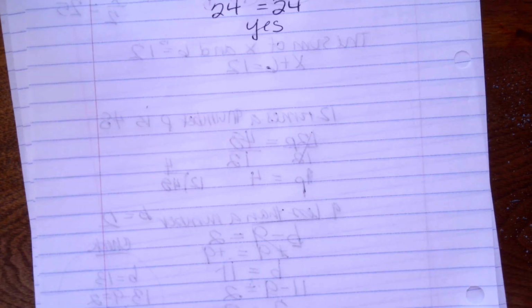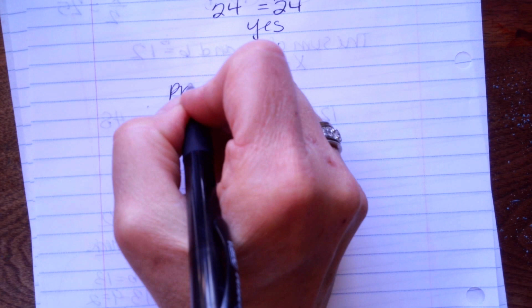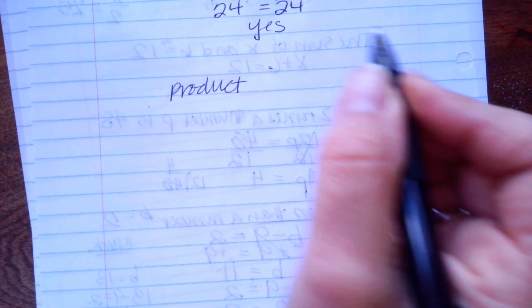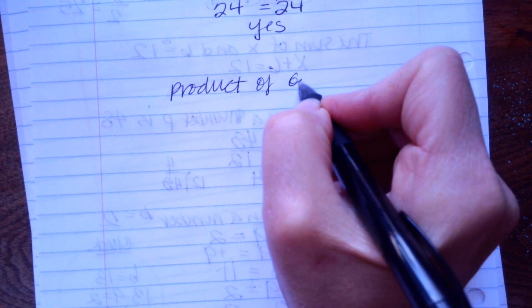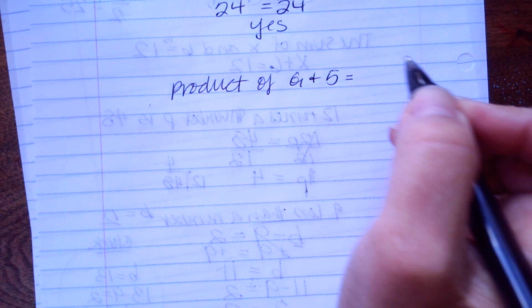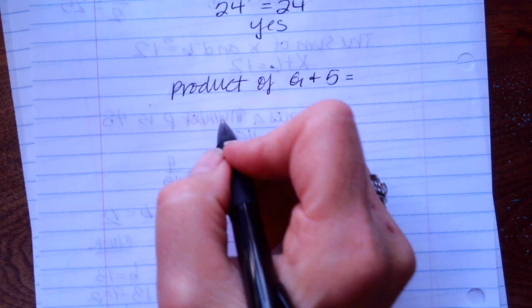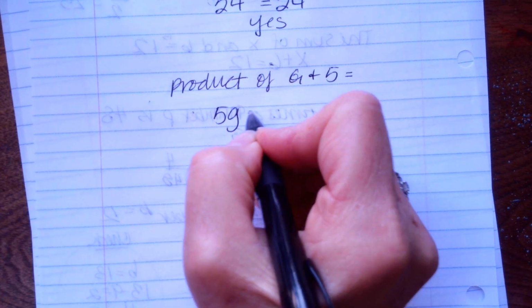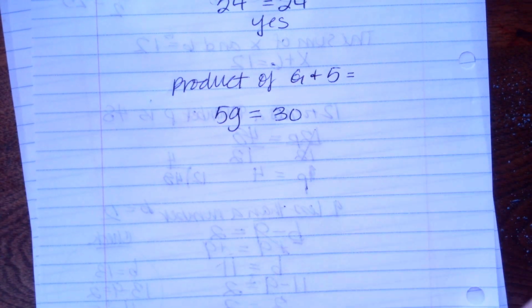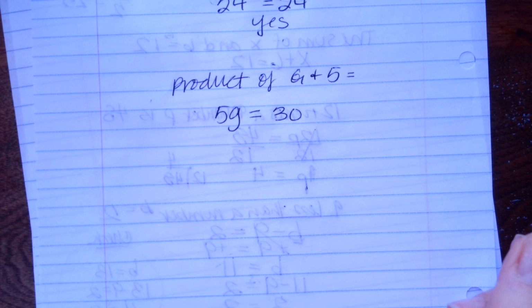All right. Go down a little more. Okay. The product of a number g and 5 is 30. Okay, so you tell me what I should do for this one. You should do g times 5 is 30, and then g would be 6, because 5 times 6 would be 30. And how would I show my work doing that?